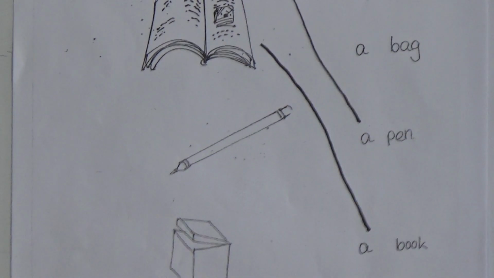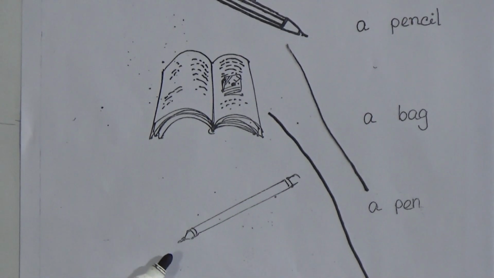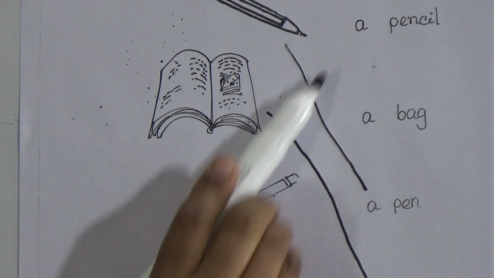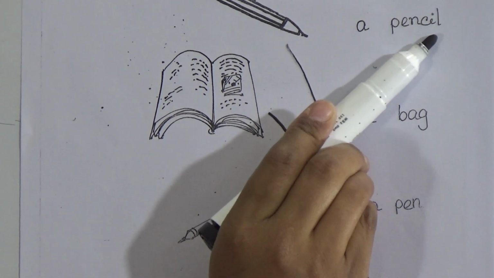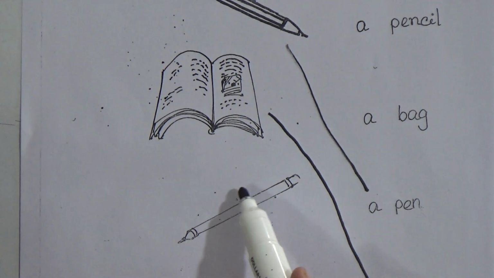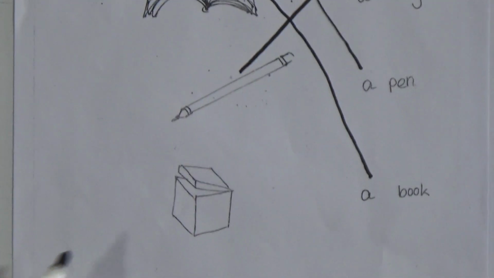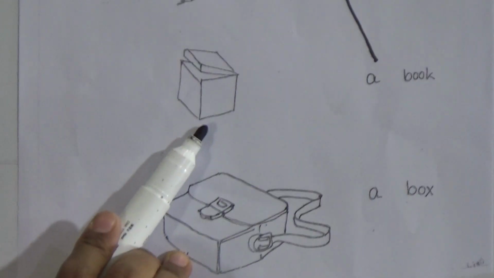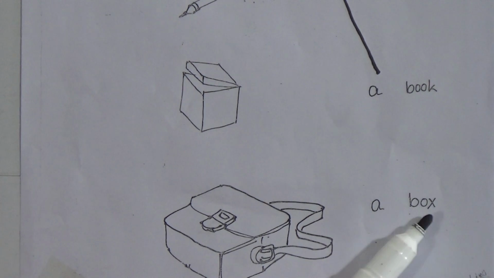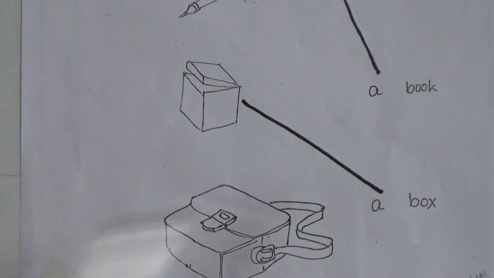Okay, a book. Now the next one, what is this? This is a pencil. So where is the word pencil? At the top of the page, a pencil. P-E-N-C-I-L, pencil. So we have to match the picture with the word, a pencil. Okay, students? Now the next picture, what is this? This is the box. So where is the word box? A box. B-O-X, box. So we have to match this picture with the word a box.